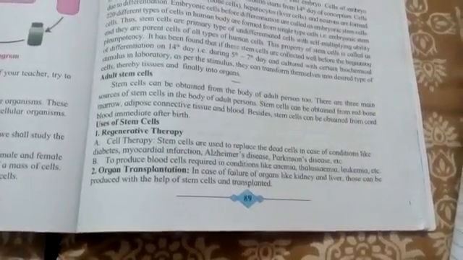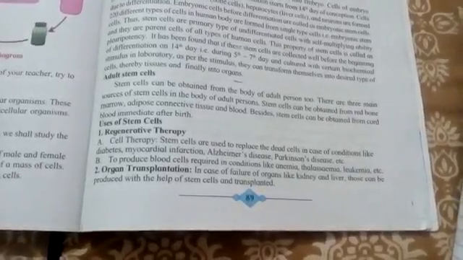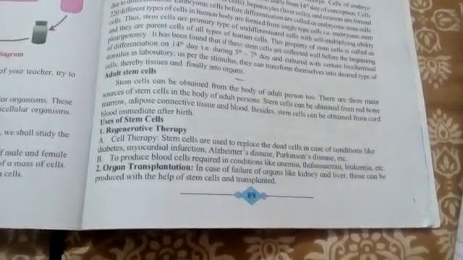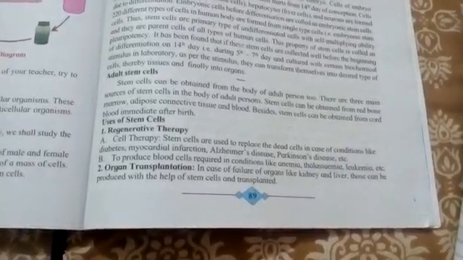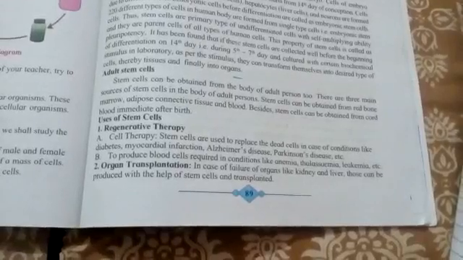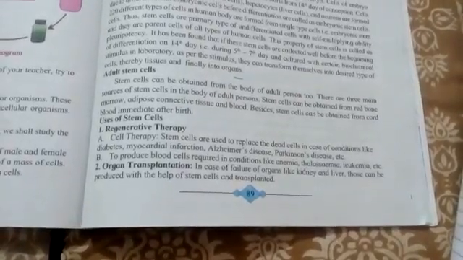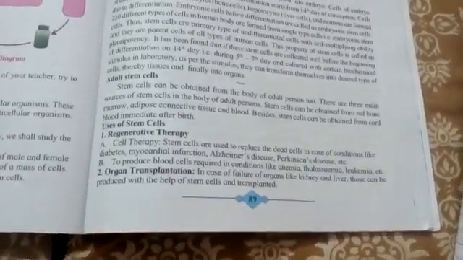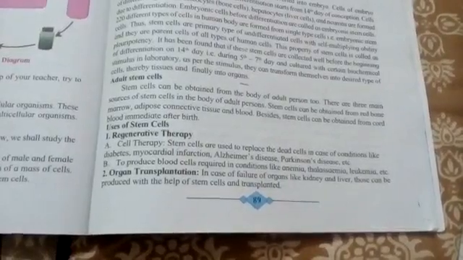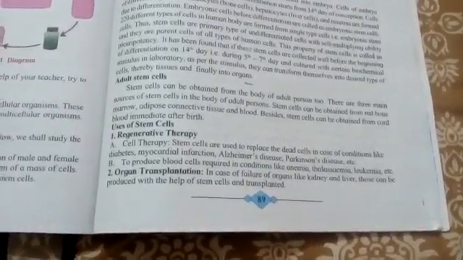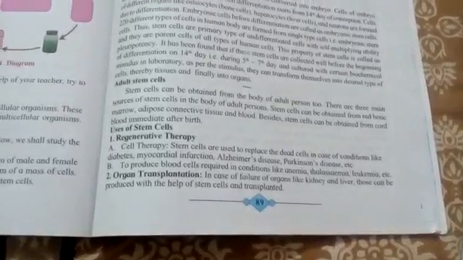Then myocardial infarction is nothing but the heart attack. Myocardial infarction can also be treated with the help of the stem cells, because in a heart attack, our chest is tightened, or our chest feels very tight. So to make it loose, or to make proper blood circulation towards our heart, we can use these stem cells.